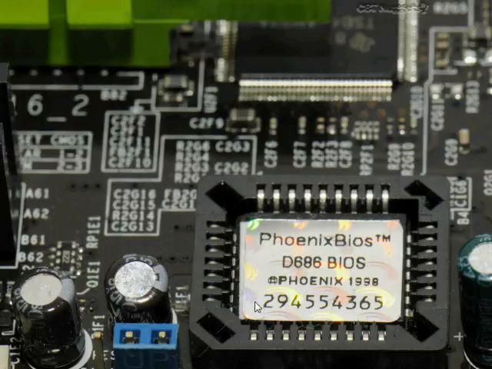And then here we see just the BIOS chip that appears on the motherboard. BIOS, by the way, stands for Basic Input Output System. It's the base programming for your motherboard. It says 1998 on there, but it's actually more up to date than that.